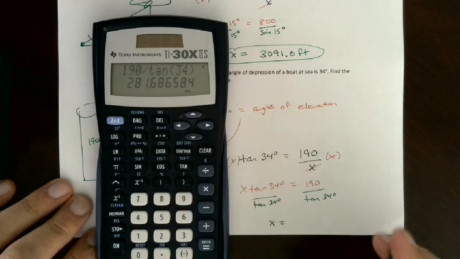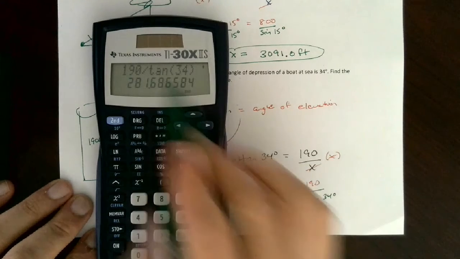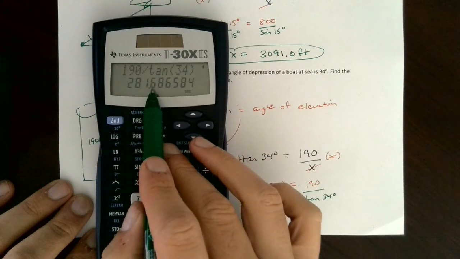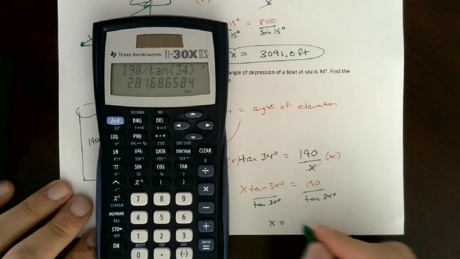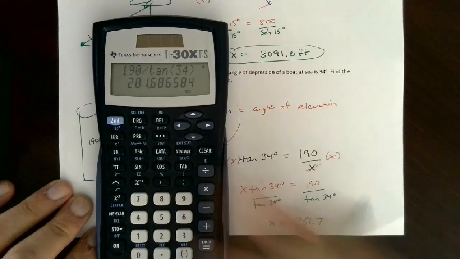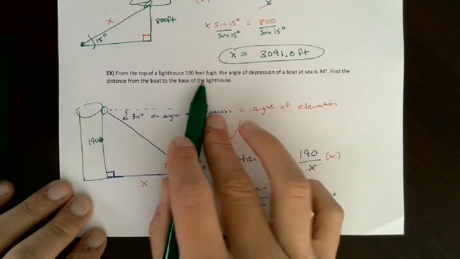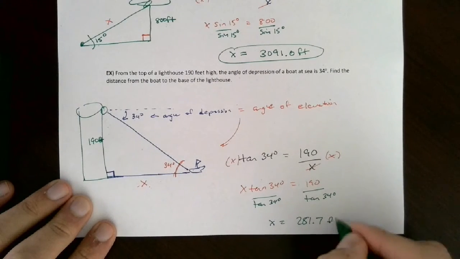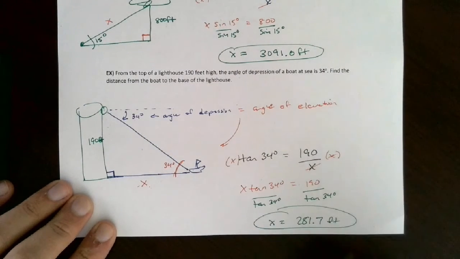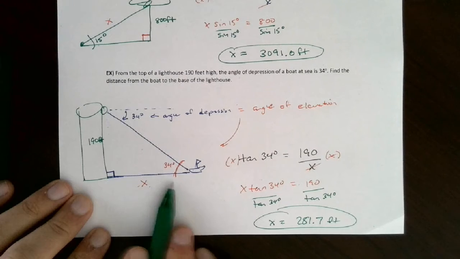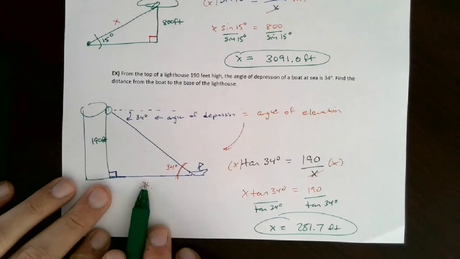And we get 281.68. So that 8 will round to the nearest tenth, so we'll round that 6 up to a 7. So we get 281.7. What are the units? Well, this was measured in feet, so this will be feet. So the boat would be 281.7 feet away from the lighthouse.